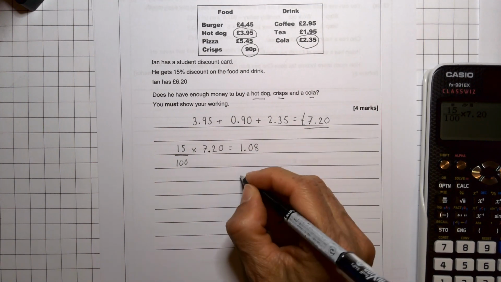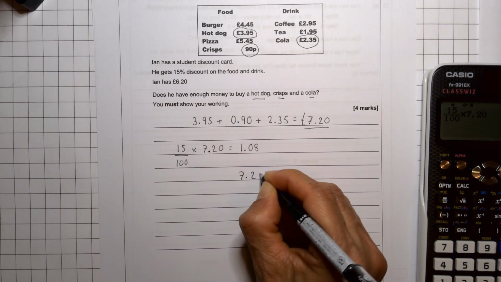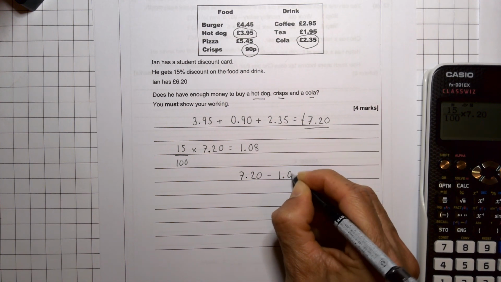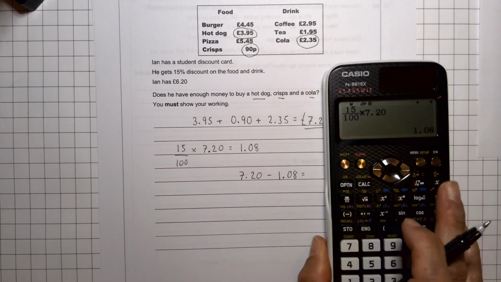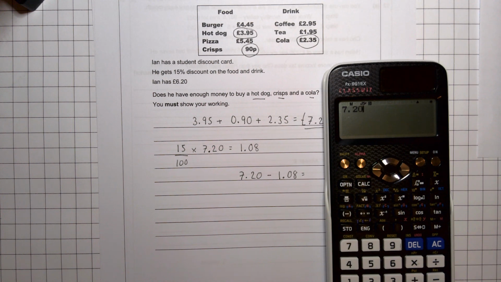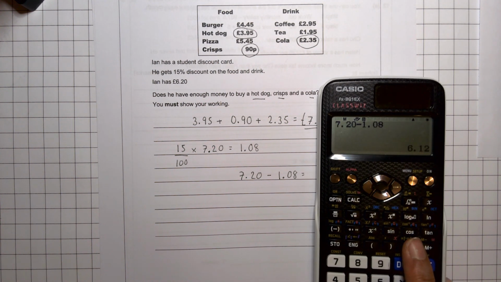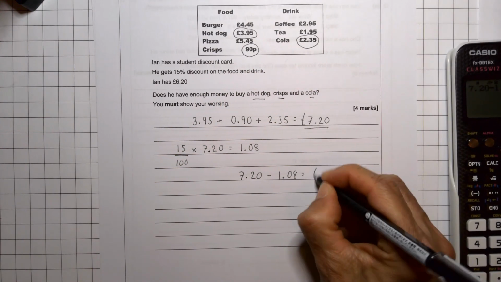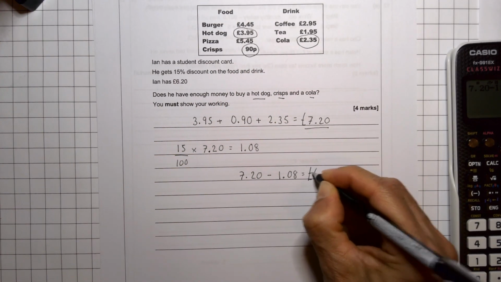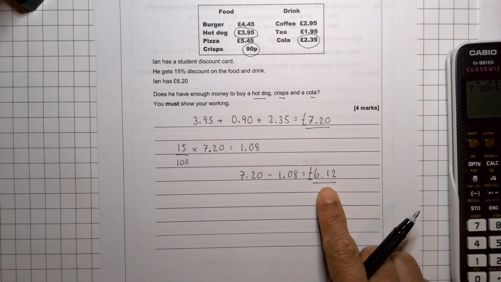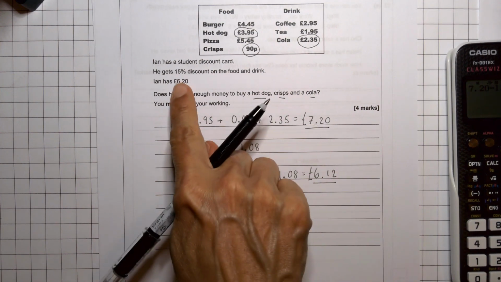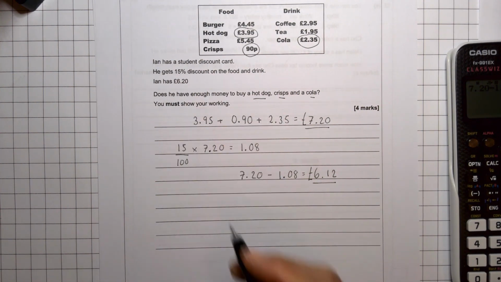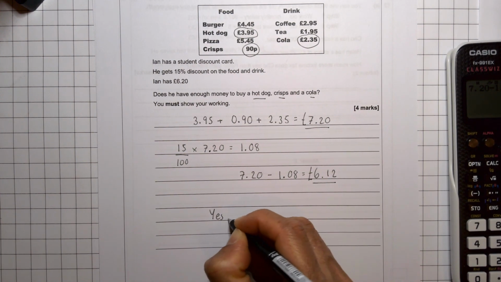So how much will he pay? It would have cost £7.20, but he has a discount, so he would pay £7.20 take away £1.08, and he ends up paying £6.12. And the question is, does he have enough? If that's what it costs and he's got £6.20, then yes, he has enough.